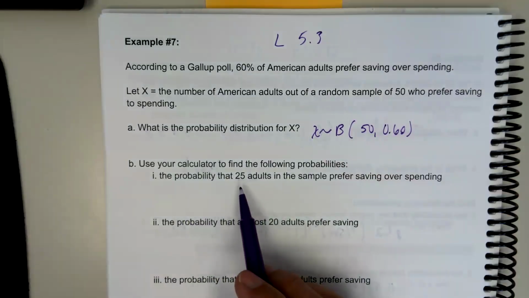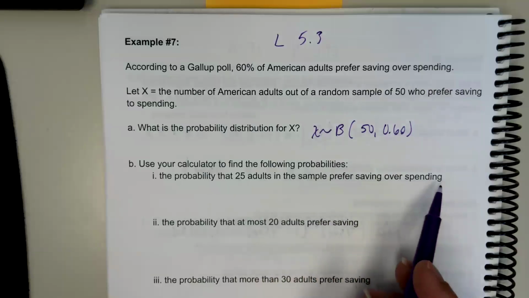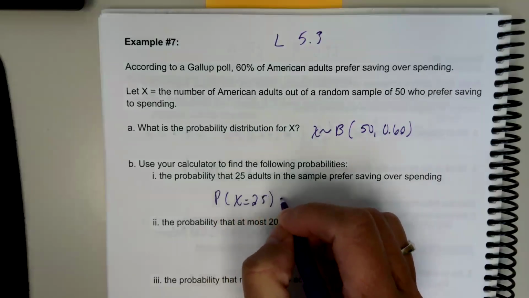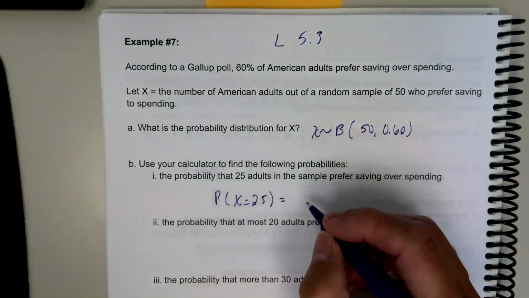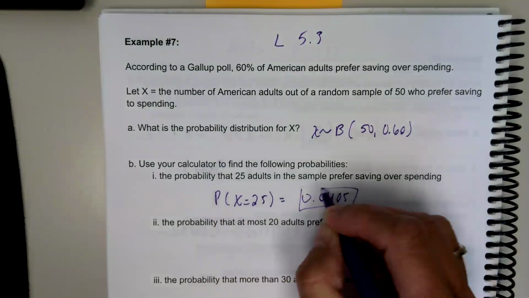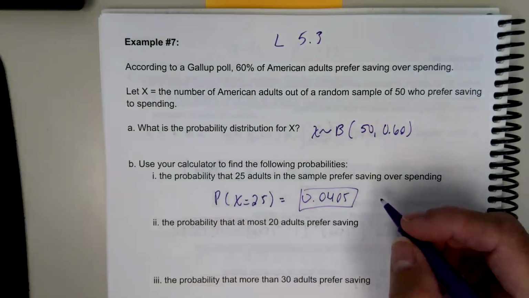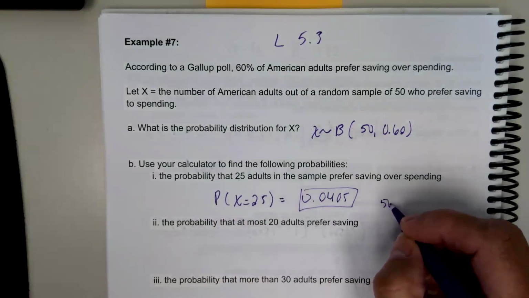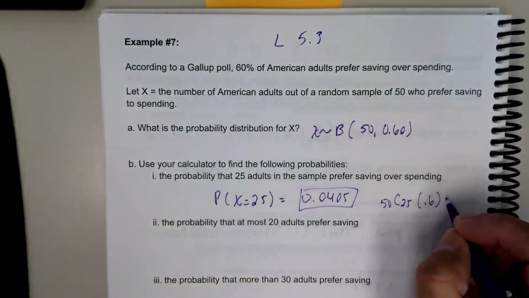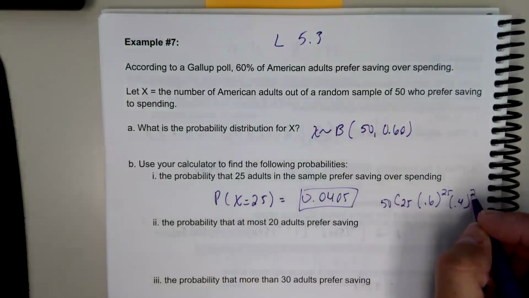Okay, the probability that 25 adults in the sample prefer saving over spending. So that's a probability of X equal to 25. And that comes out to be 0.0405. And in Alex, that would be 50 choose 25, 0.6 to the 25, 0.4 to the 25.